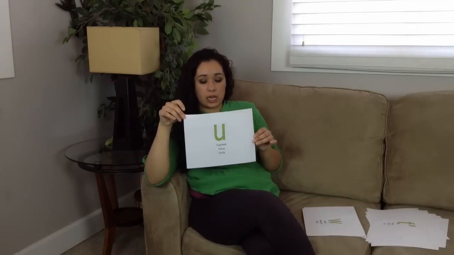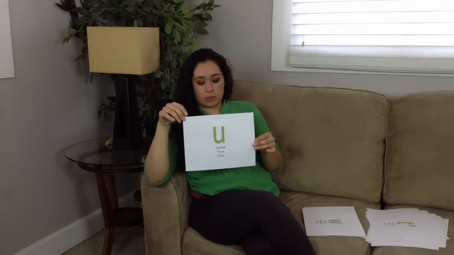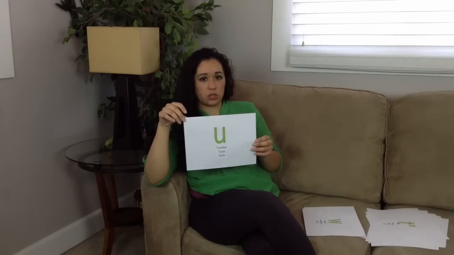Then we have the letter U, which makes a double O sound in English. The examples I have are Upengst, Ulus, and Ucho. Now we have the letter W, and it sounds just like the English letter W. And the examples I have are Wasa, Wapupchen, and Wita.